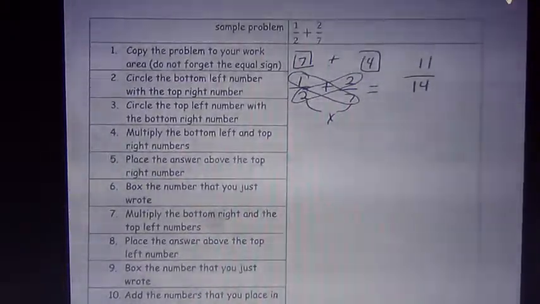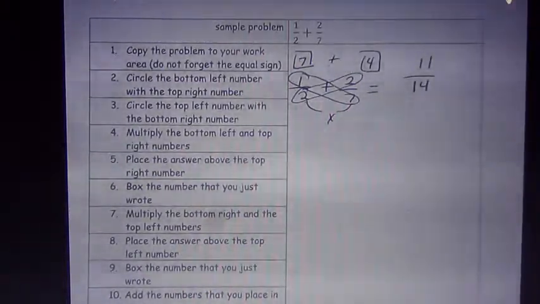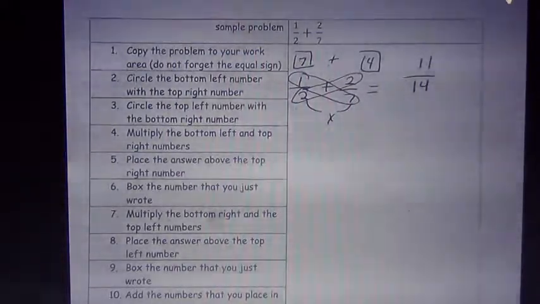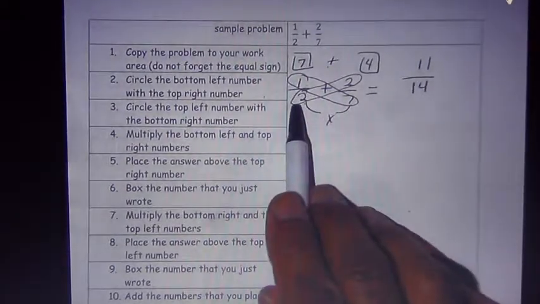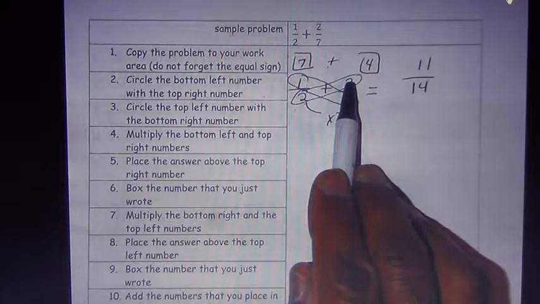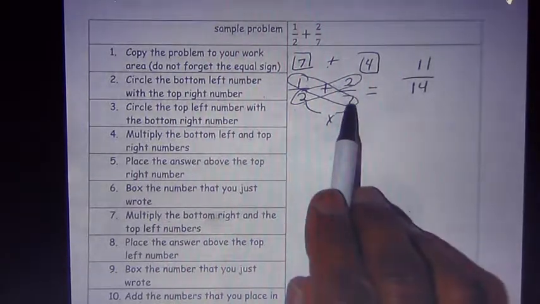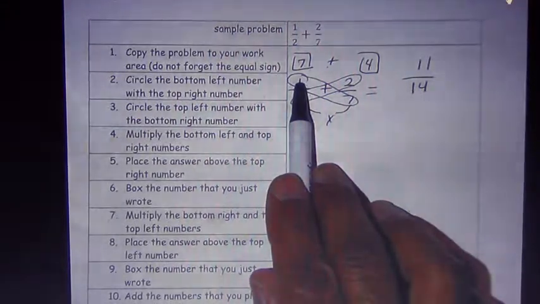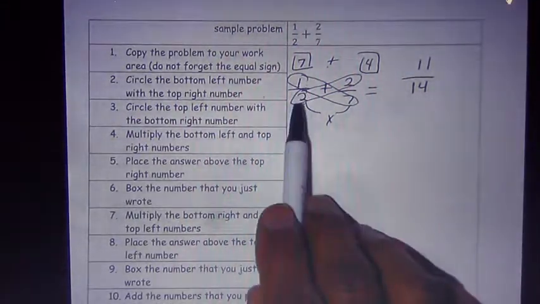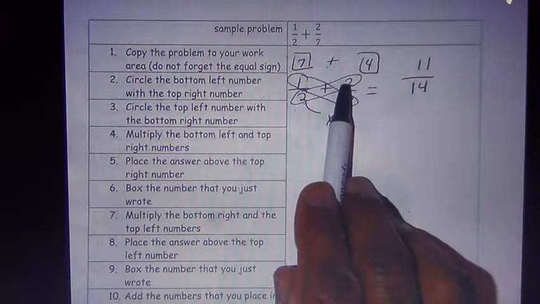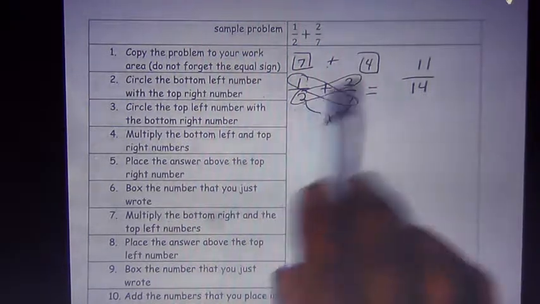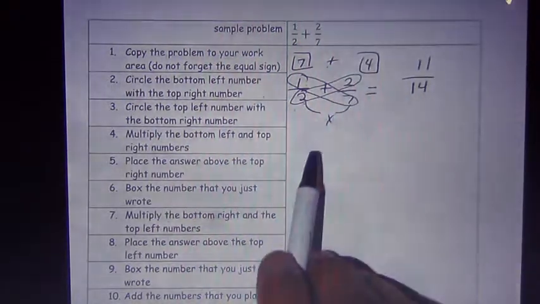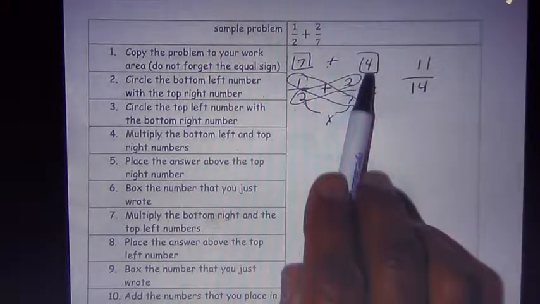Again, that is not what I was trying to do in this video. This video was all about adding fractions with unlike denominators using the butterfly method. First, you circle the bottom left, the top right. Then you circle the bottom right, top left. Then you multiply the bottom left, the top right. 2 times 2 is 4. And you box that answer.